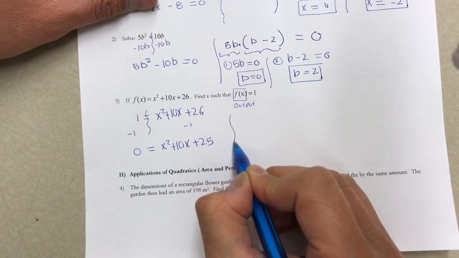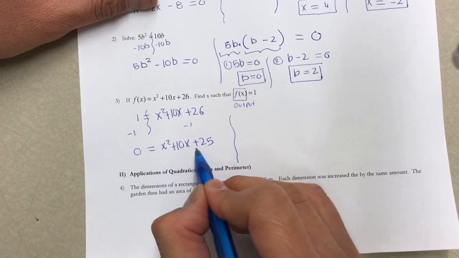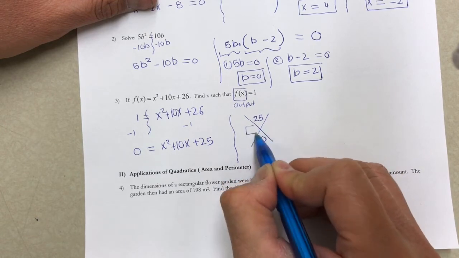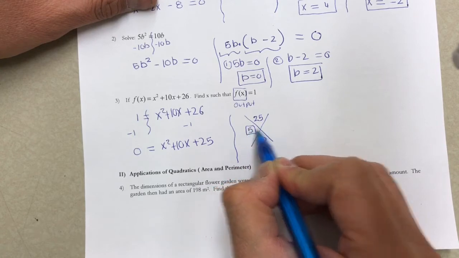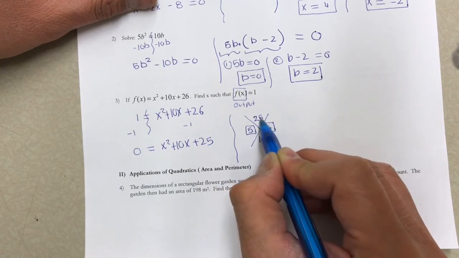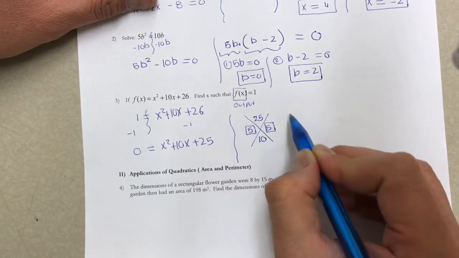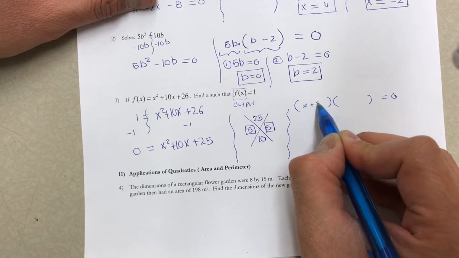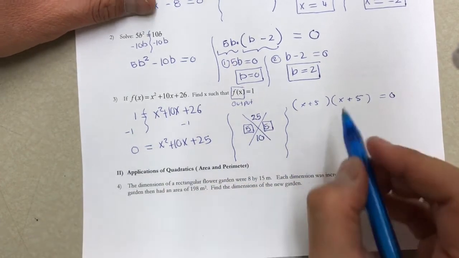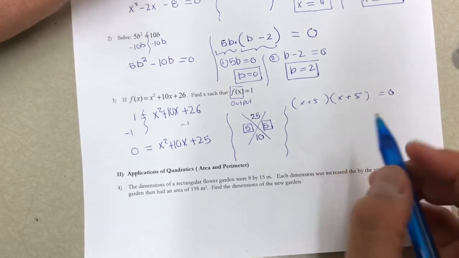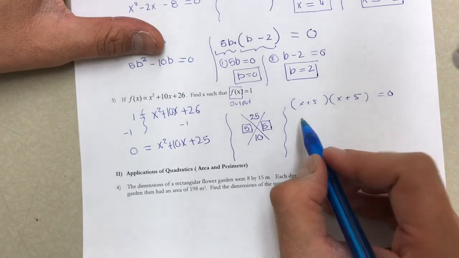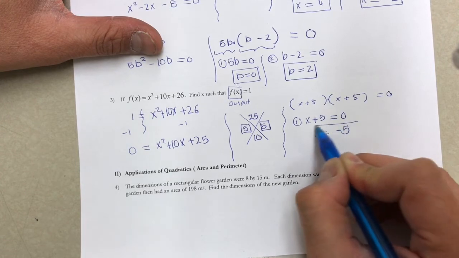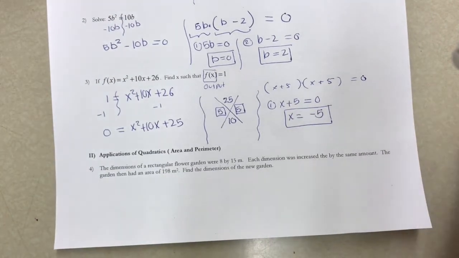Plus 25. Because this is a quadratic trinomial, we will factor to solve. The two numbers will go up here and there. We're looking for two numbers whose product is 25, but when you add them together, you get 10. Once you have found those two numbers, you write them in here. So x plus 5, x plus 5. Now you have two factors, and because these two factors are identical, you just need to solve for one of them. So x equals negative 5 is our only solution to this problem.